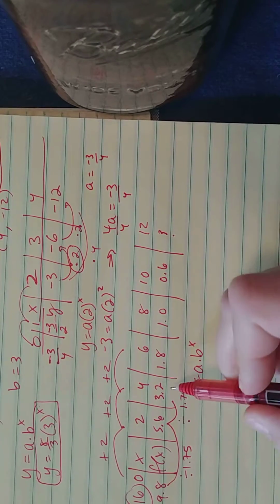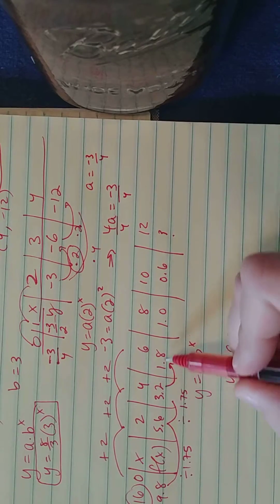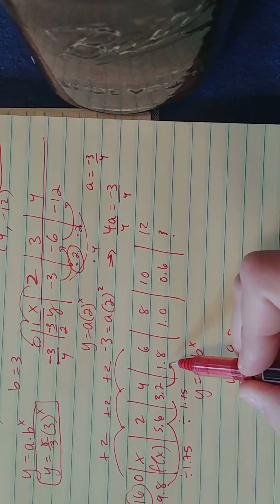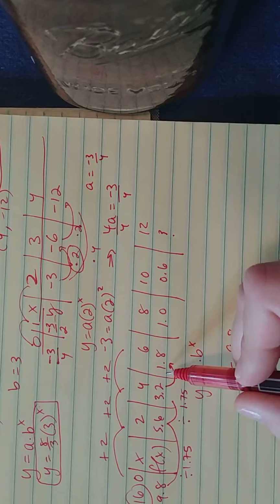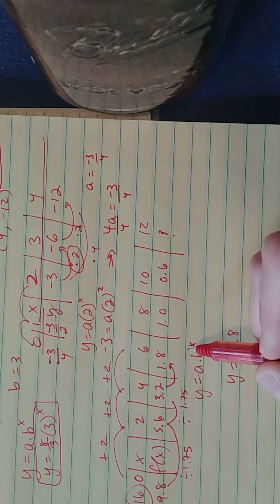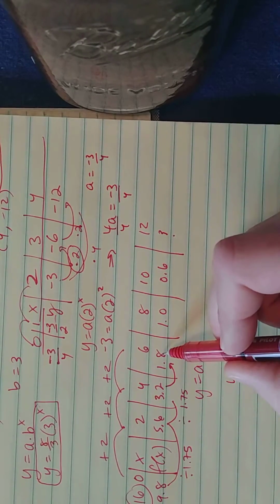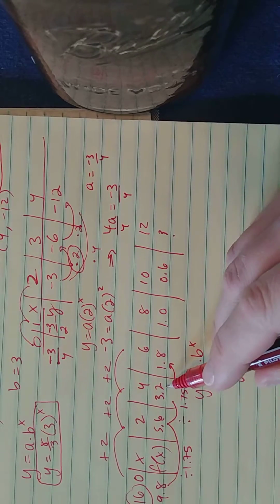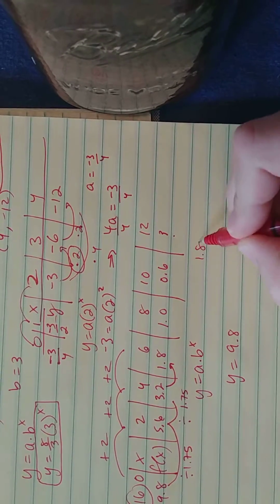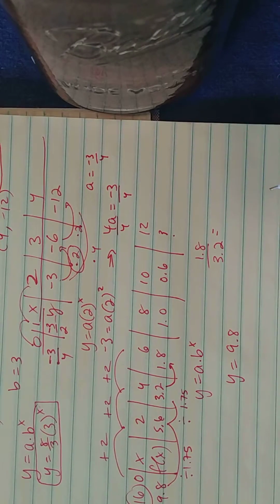Now my B value is whatever I multiply to this to get this, okay? Actually, to get what's between these two, right? So that's a little bit tougher because it's going to be the square root of whatever's between these two. So that might not come out to be really pretty. So I'm going to say 3.2 to 1.8. So what do I multiply to 3.2 to get 1.8 is going to be this number here, okay? And that is about, let's see, 1.8 divided by 3.2.